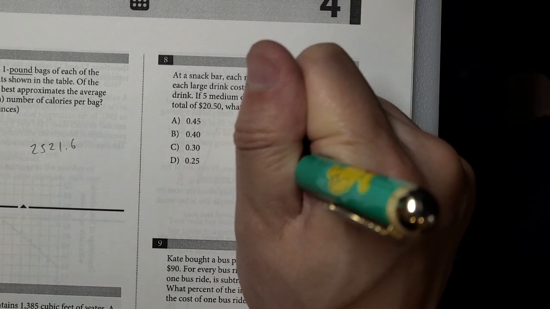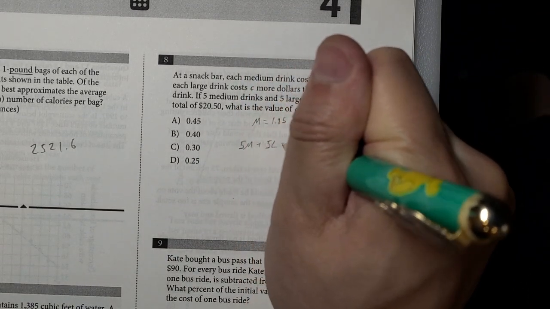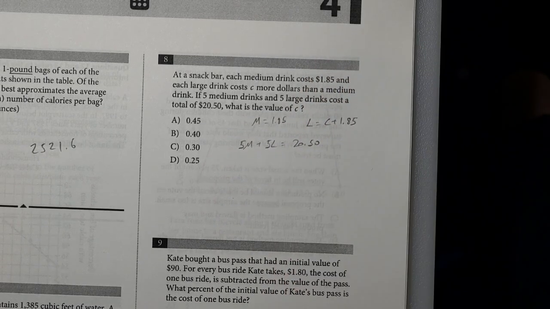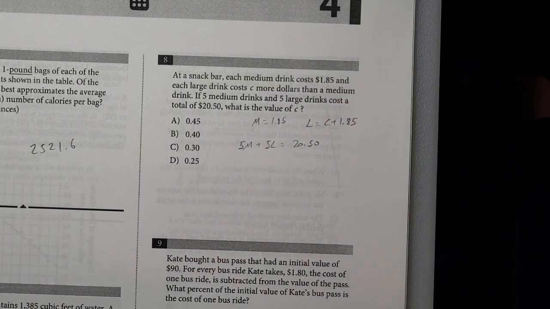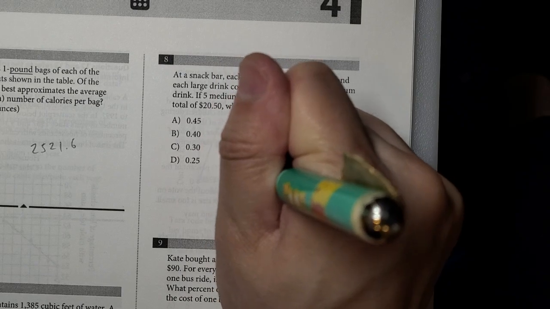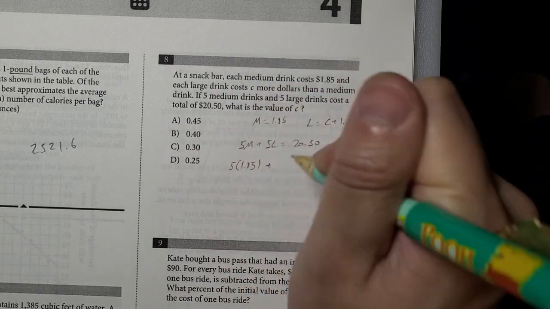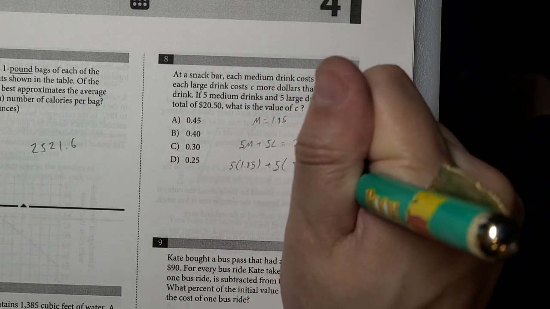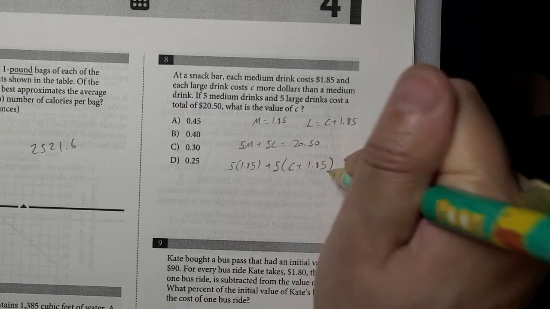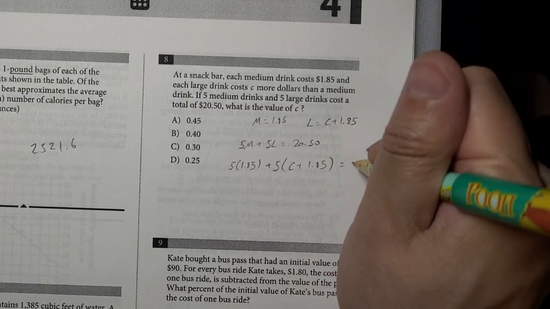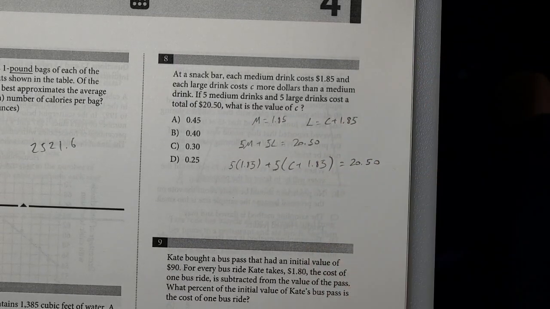So 5M plus 5L is $20.50. So it'll be 5 times 1.85 plus 5 times (c plus 1.85) equals 20.50, where I plugged in L as c plus 1.85.